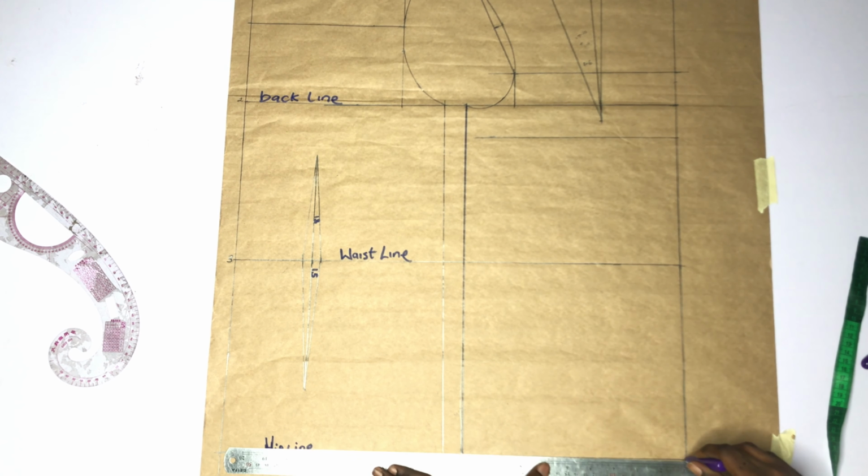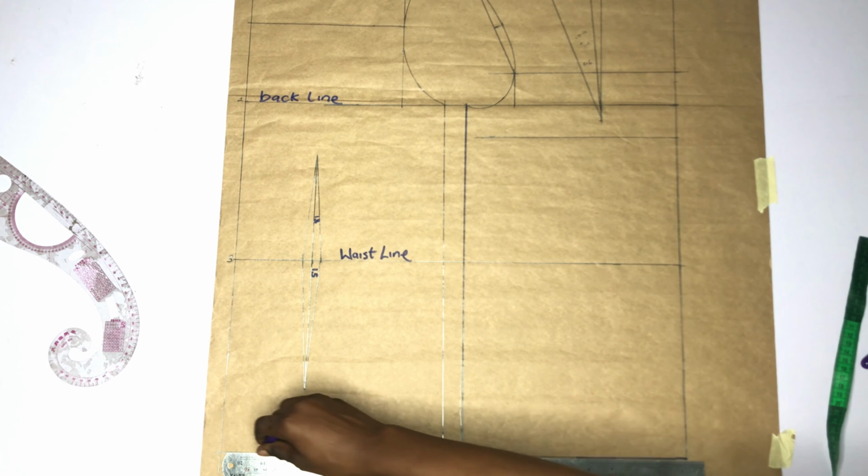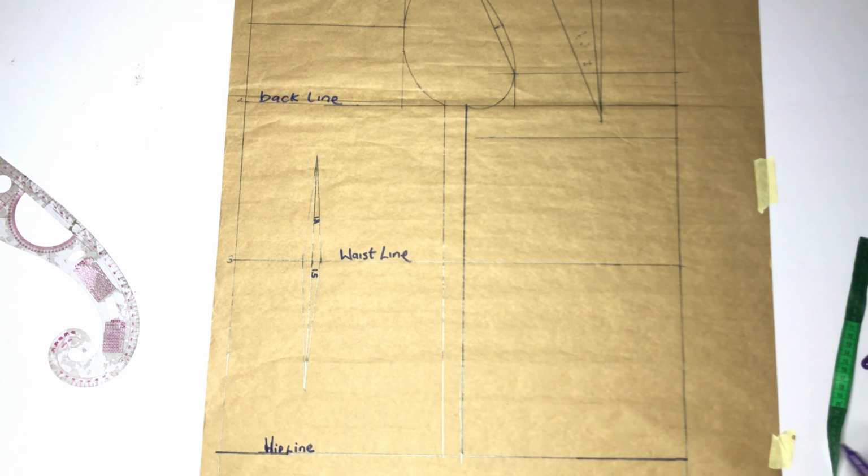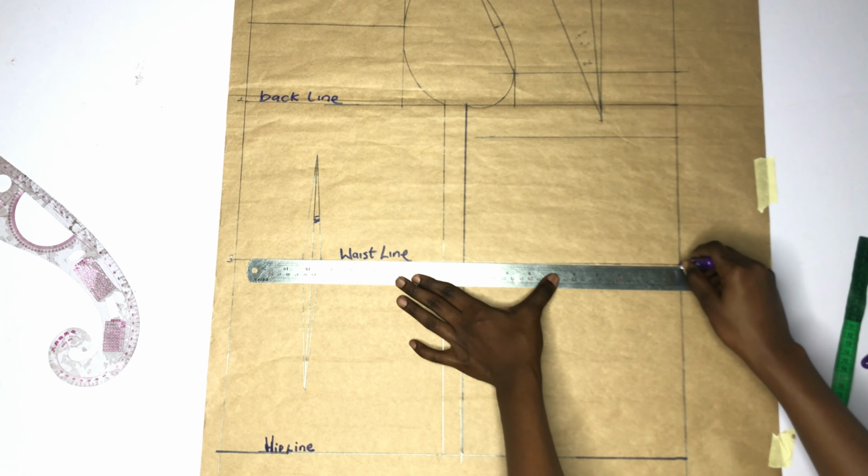I went in with my marker just to highlight some of the lines that I felt were not clear enough or were not showing clearly in the video.